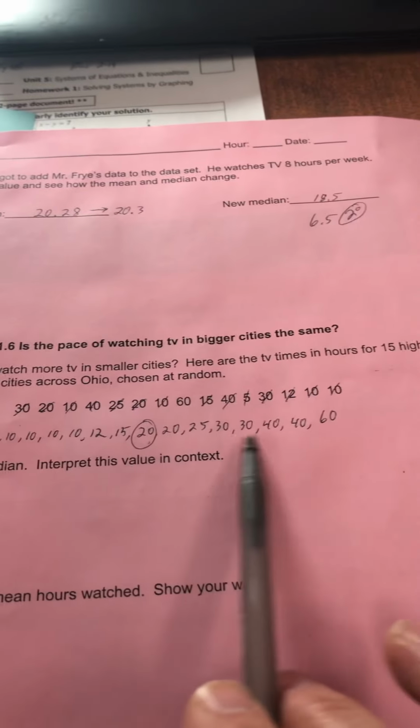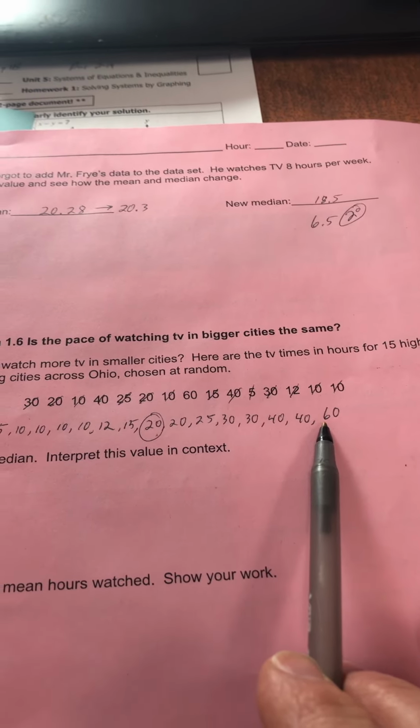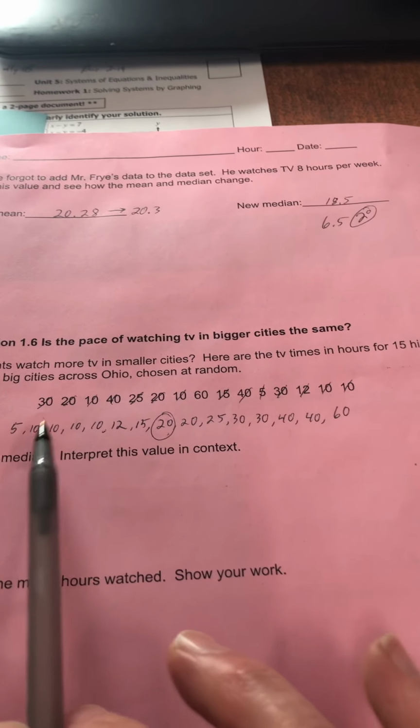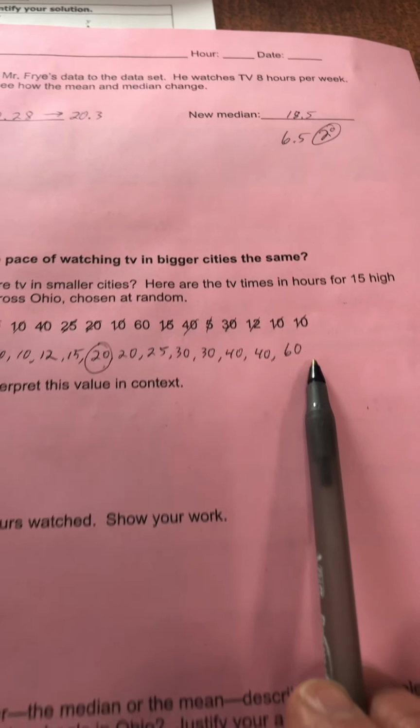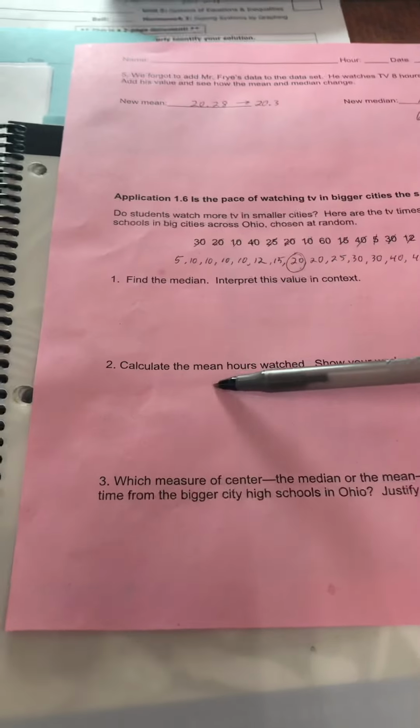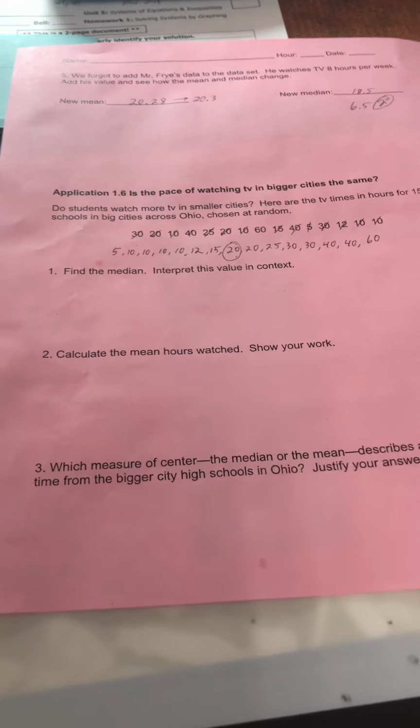And then calculate the mean. You're going to add all these up and then divide by 15. Add all these up, get that in your calculator, hit equals, and then divide by 15. That's for both second and eighth period. And then which is higher, the mean or the median? And you're just going to put that answer there.